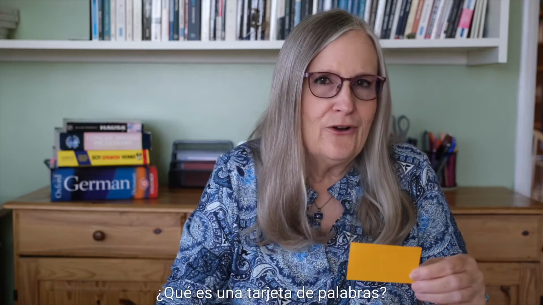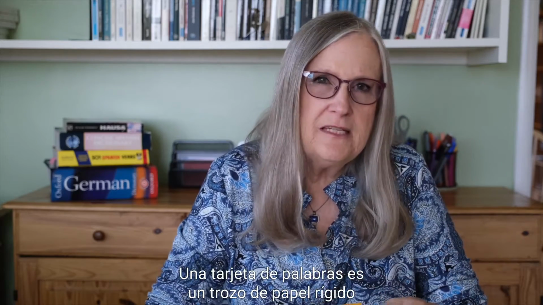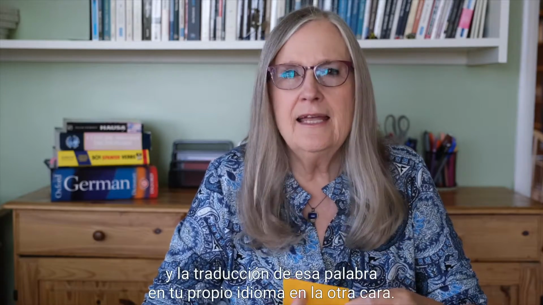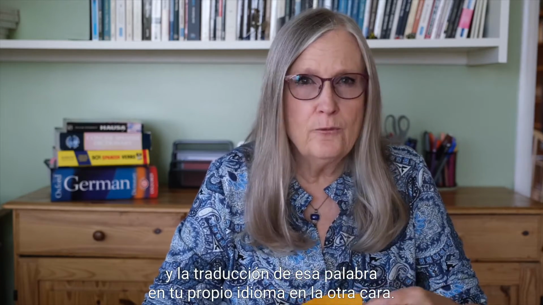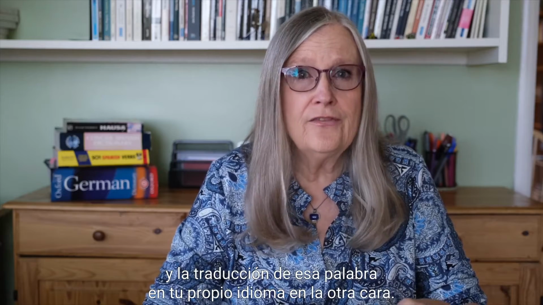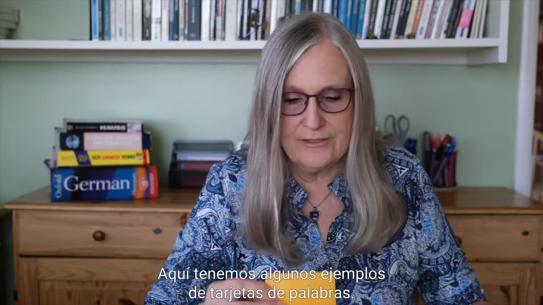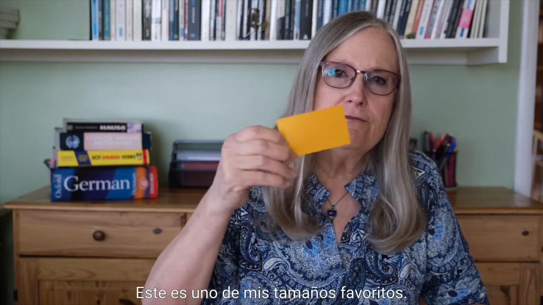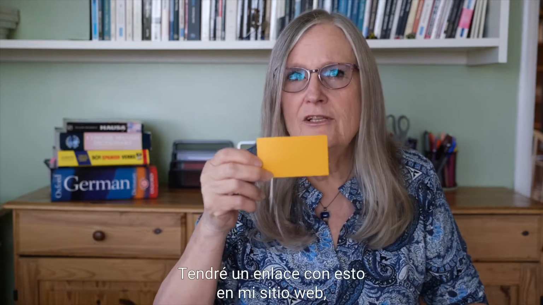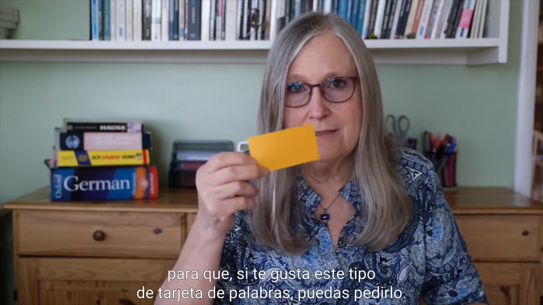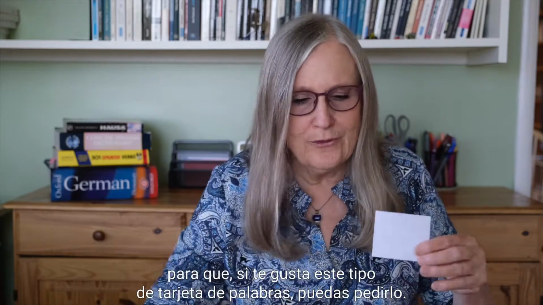What is a word card? A word card is a stiff piece of paper with an English word on one side and the translation of that word in your own language on the other side. Here are a few examples of word cards. This is one of my favorite sizes. It is 2 inches by 3.5 inches, and I will have a link for this on my website so that if you like this kind of word card, you can order it.